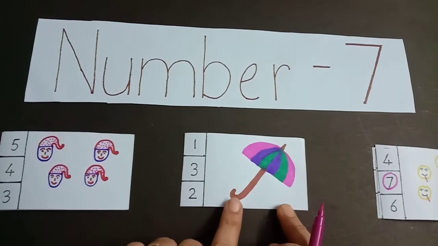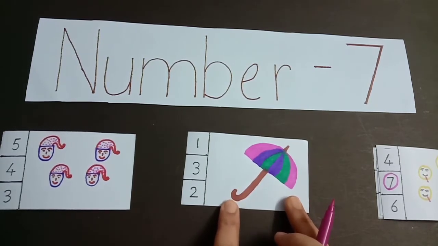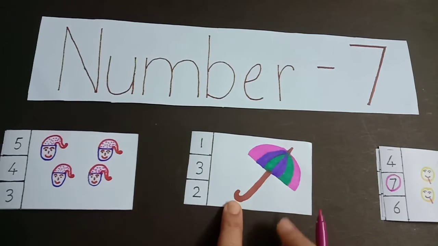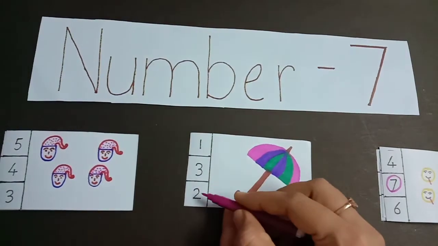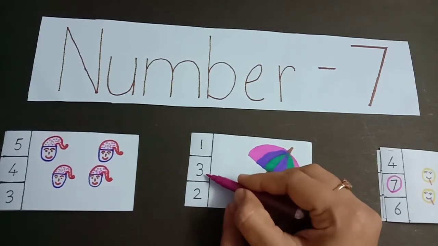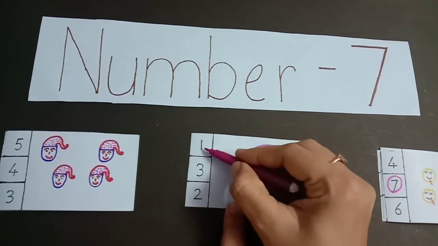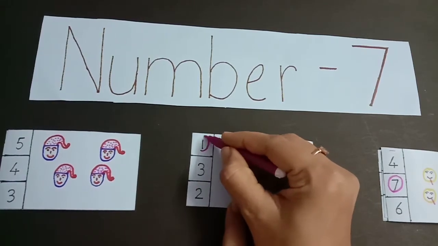Kids, what is this? An umbrella. How many umbrellas are there? Only one umbrella. So we will circle one number. Which number is this? 2. Which number is this? 3. Which number is this? 1. So we will circle one number.